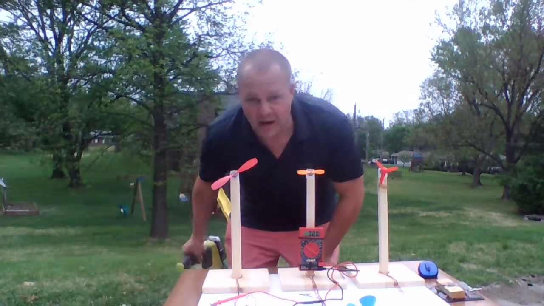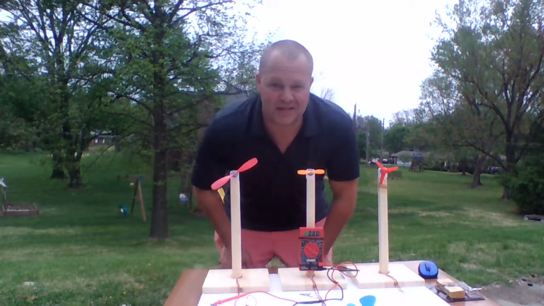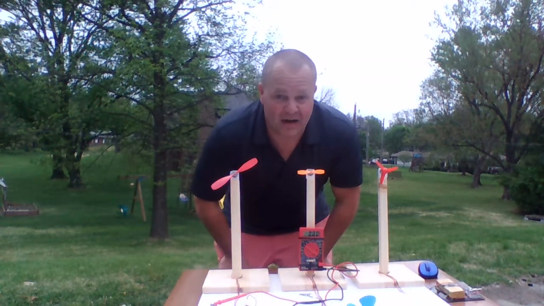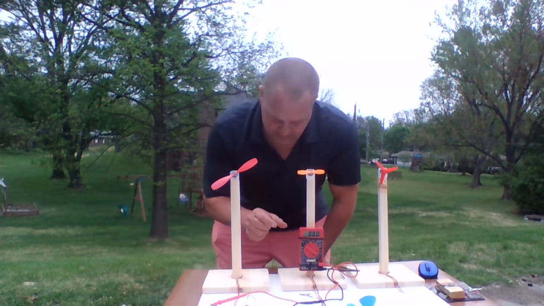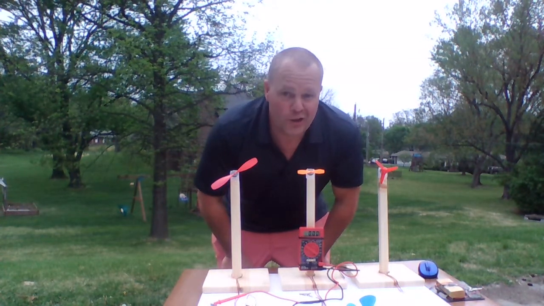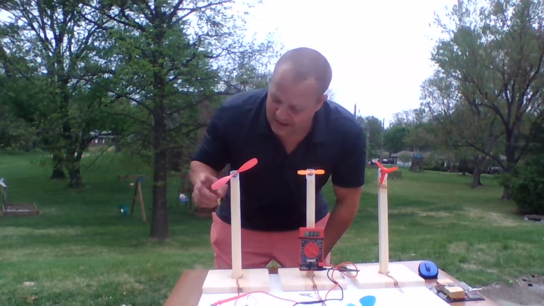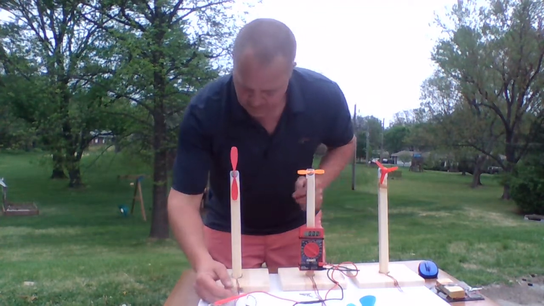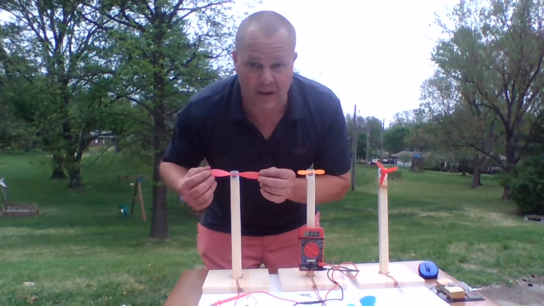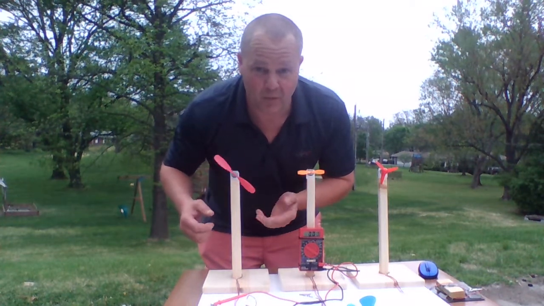All right, hopefully you could tell by that it got up to about 0.3 volts DC. That's not very much. If you think of those tiny little AAA batteries, those make like 1.5 volts. So that didn't really make too much. How many of you thought the bigger propeller was going to make more electricity?